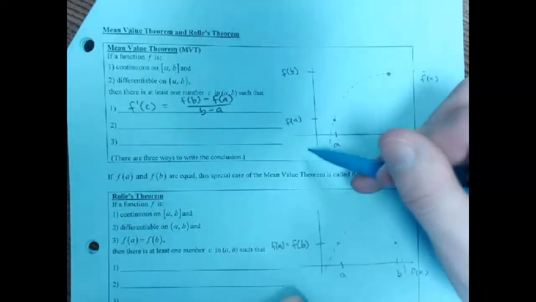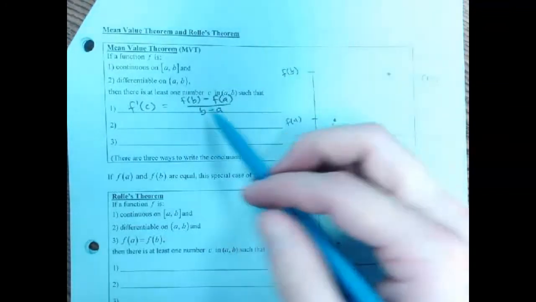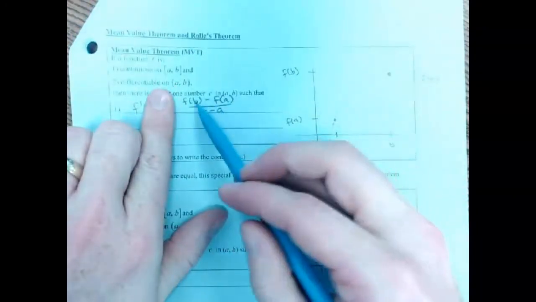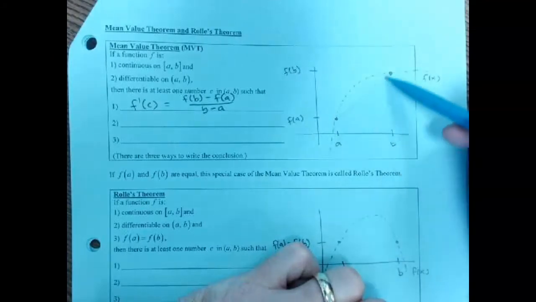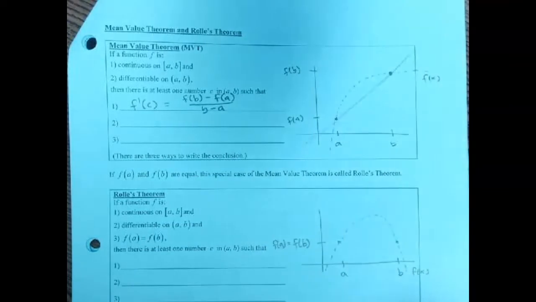over b minus a. That's the slope of your secant line. So if you were to think about this, that's just the slope between the points a and b. Your average rate of change. What this theorem says is, at some point on this function between a and b, there's going to be a point in the middle where the instantaneous rate matches it, right?